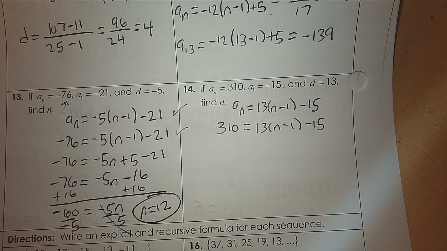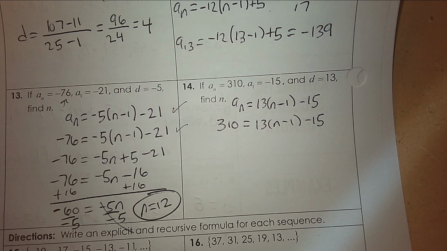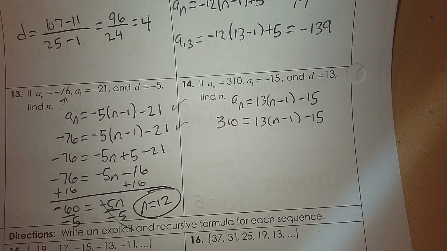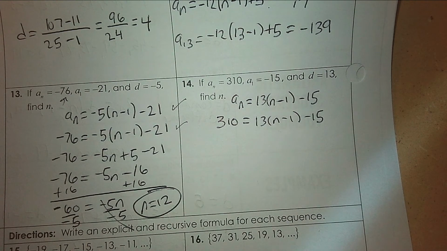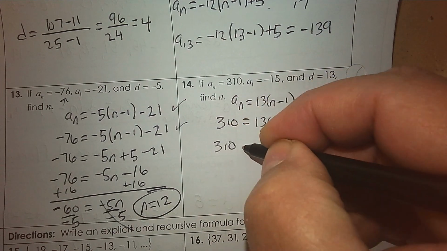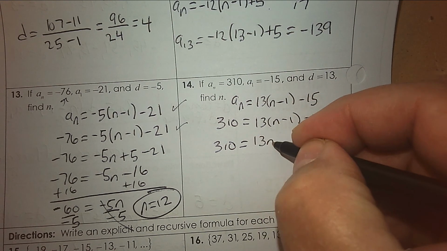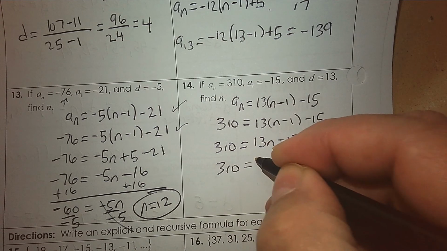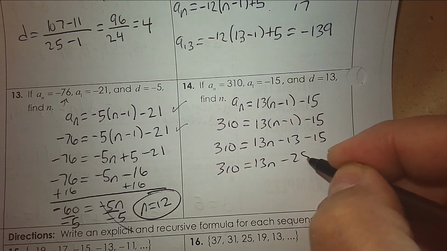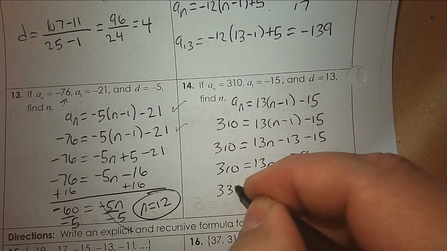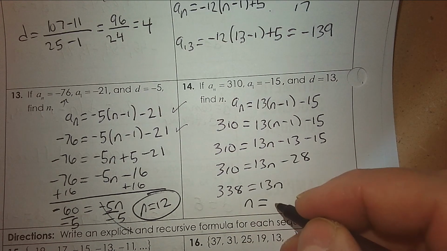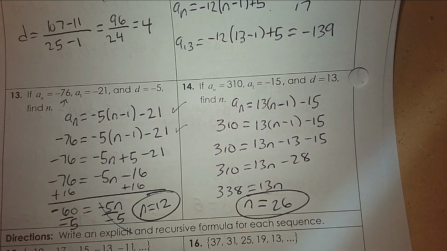Are you done, Chris? Chris? You can't hear me? I called your name 3 times. Can you hear me? Did you already solve for n and you're waiting? Did Thomas solve for n and you're waiting? Yes, sir. Thomas, what's the answer? It's 26. So you add 28. Does 13 go into 338 evenly? And you're right. The answer is 26.